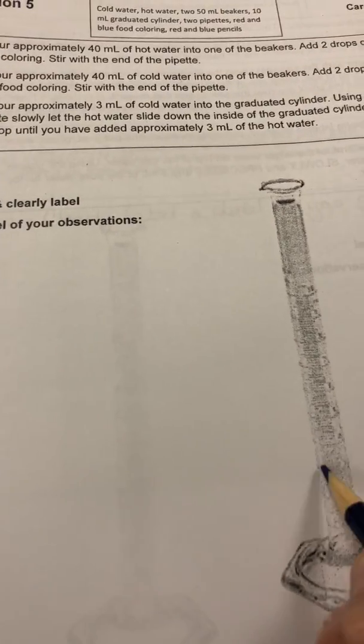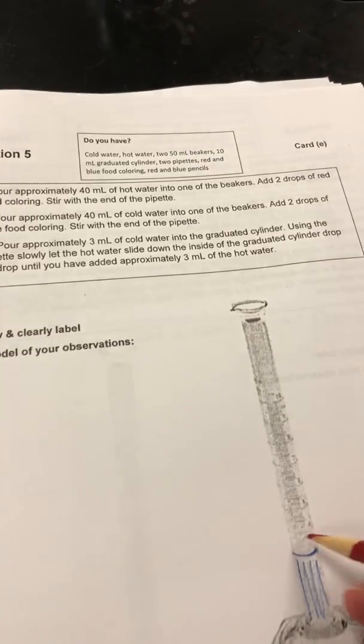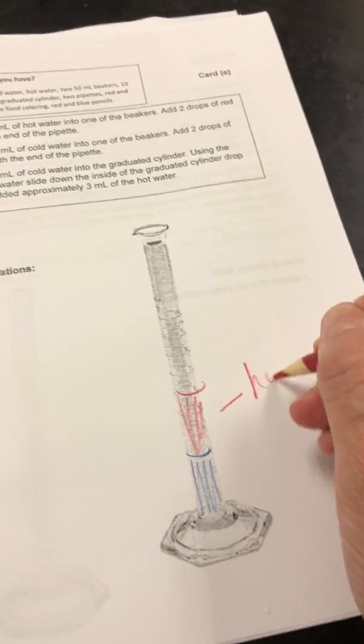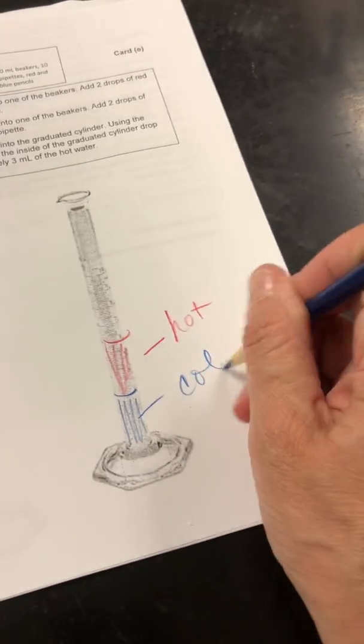And you would draw that. You'd be like, yeah, there's cold, and there's your hot, and it says to clearly label. Voila. Moving right along to station 6. Why don't you go to station 6? There we go. Station 6.